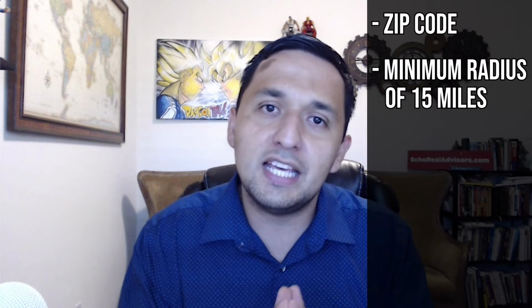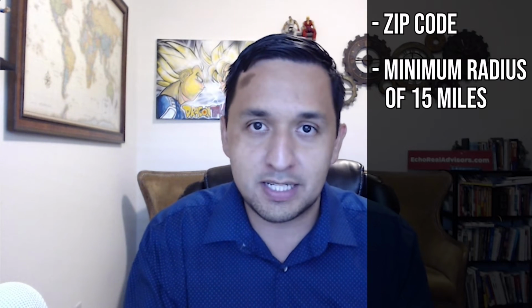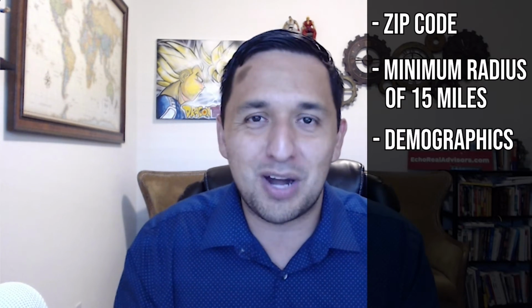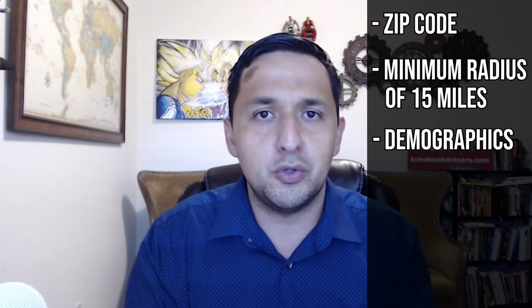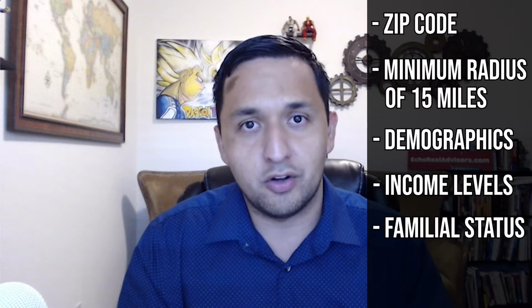You can't target based off of zip code. The smallest radius that you can get is a 15-mile radius. So if you live in a densely populated area, you will be advertising to a good amount of people if you don't add additional interest. Speaking of interest, certain demographics are gone. In other words, pretty much all of the demographics are gone. And when it comes to income levels, familial status, anything in that regard, that is also targeting that you can no longer do. So those are, I'm gonna say, the biggest changes that you've seen in the recent timeline when it comes to Facebook changes.